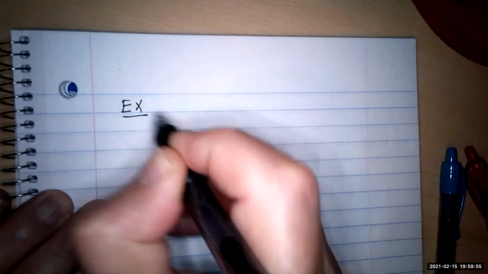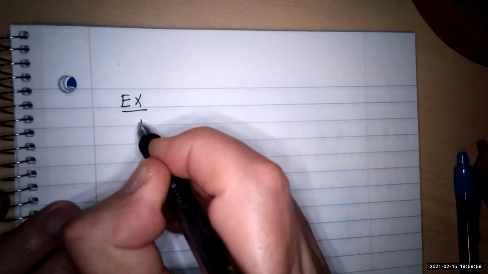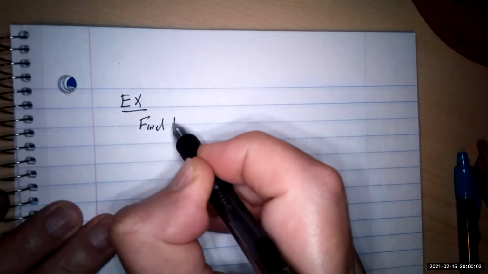Let's give an example to see how we are going to do these types of problems. There are kind of three types of problems that are going to be given. Example, let's start with the easy one. We want to find the determinant of this matrix.